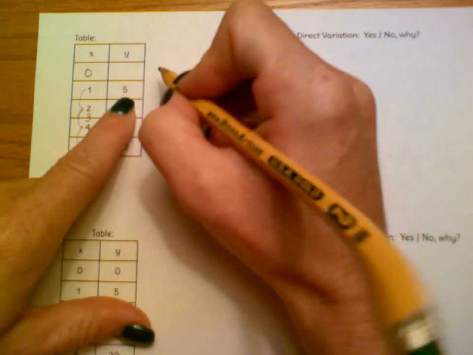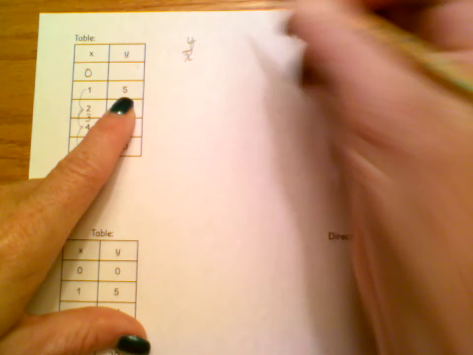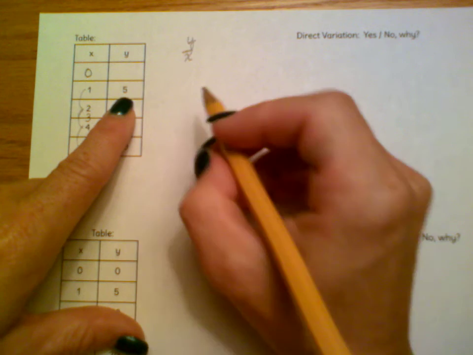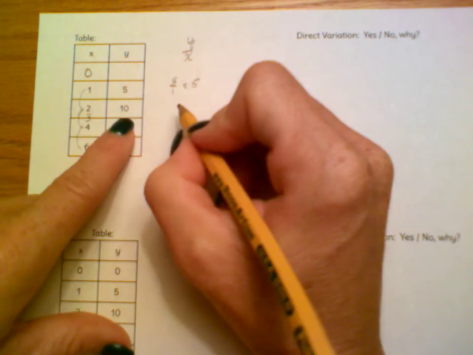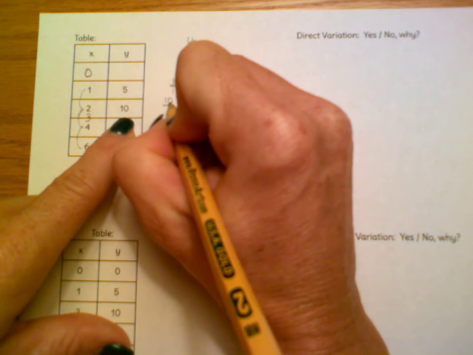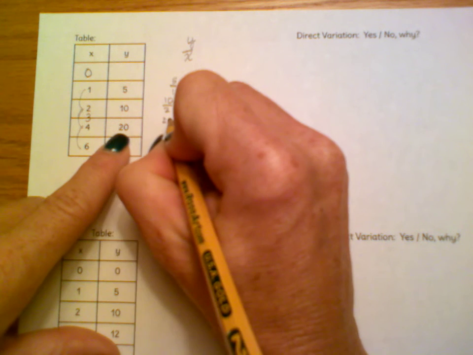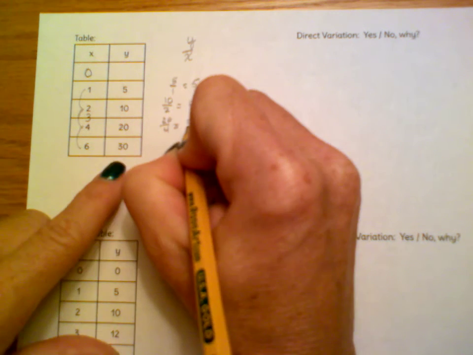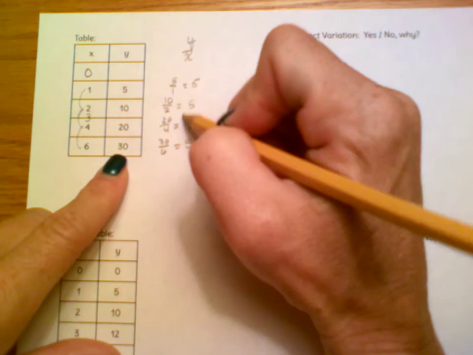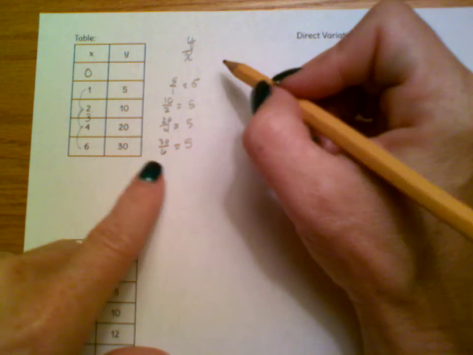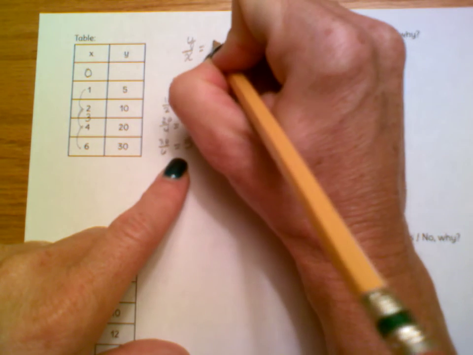I'm going to set up ratios. I'm going to set up always the ratio of y over x to see if I get the same relationship. So right now, I know 5 over 1, which is 5. Let's try this one. 10 over 2 gives me 5. 20 over 4, I get 5. 30 over 6, I get 5. When I'm getting the same thing every time, this is called getting a constant. When I do y over x, this is called constant.